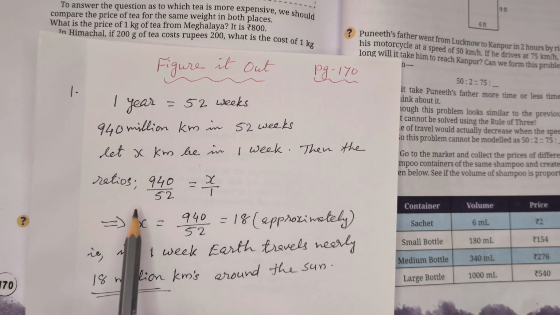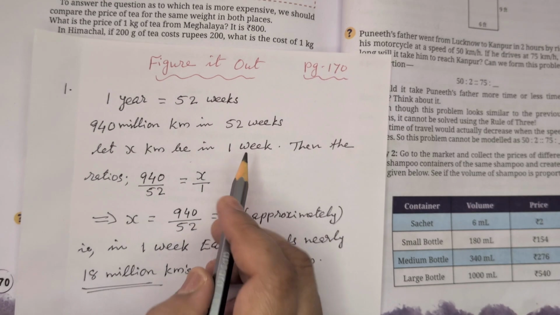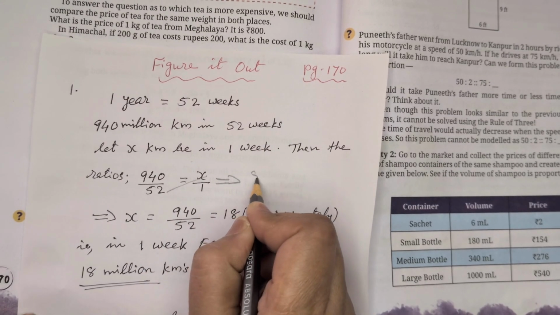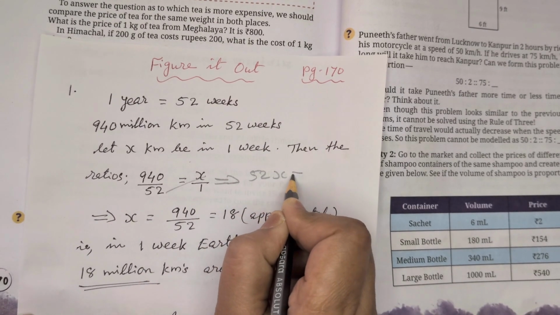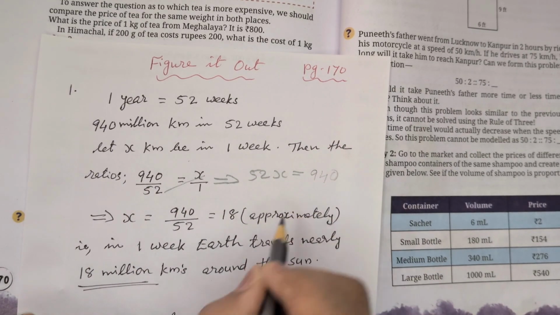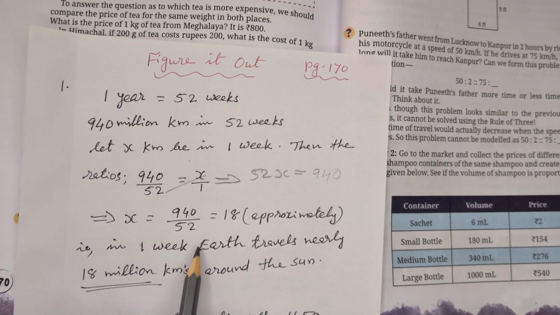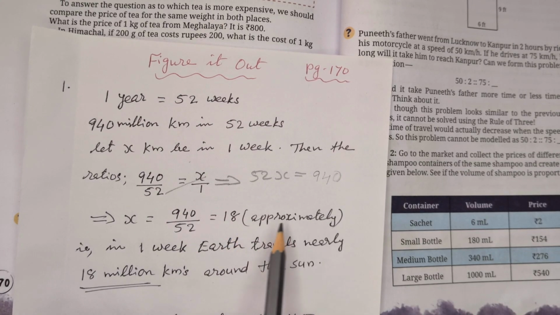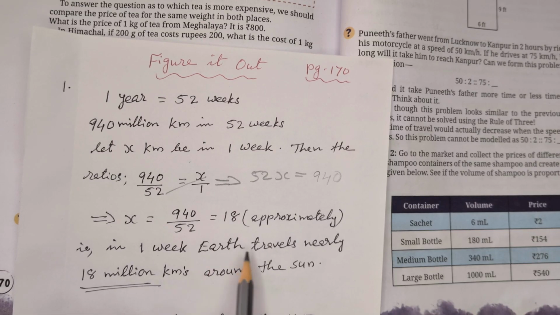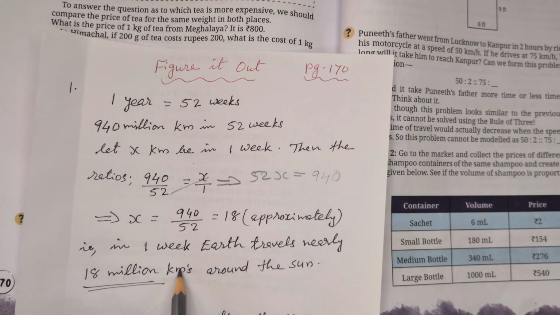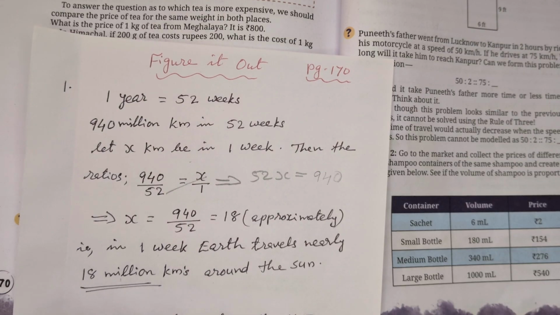Then cross multiply. When we are cross multiplying, we get 52x is equal to 940. Then x is equal to 940 divided by 52. We are getting 18 point something. We can just take 18 approximately. So in 1 week, Earth travels 18 million kilometers around the Sun.